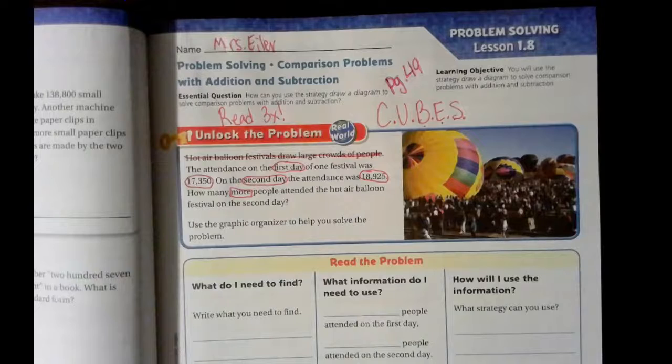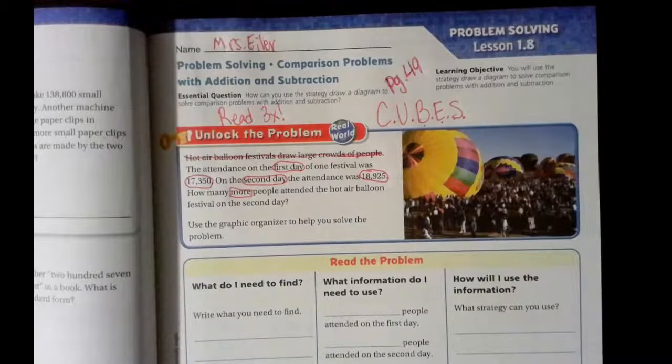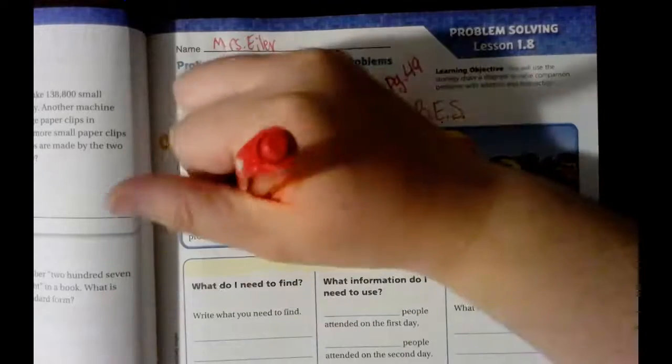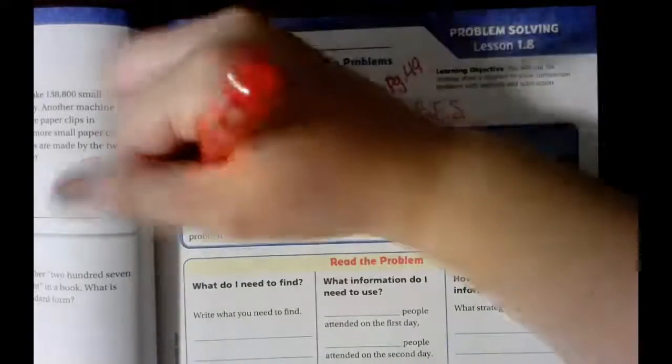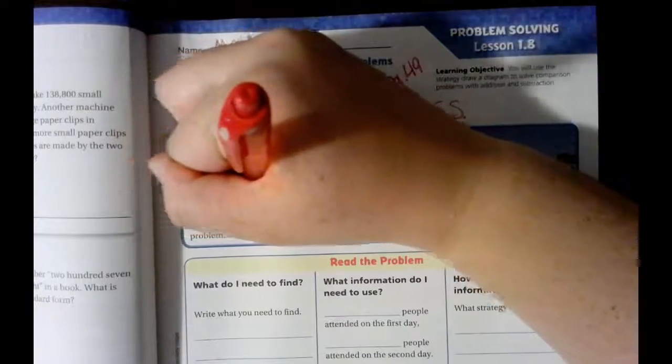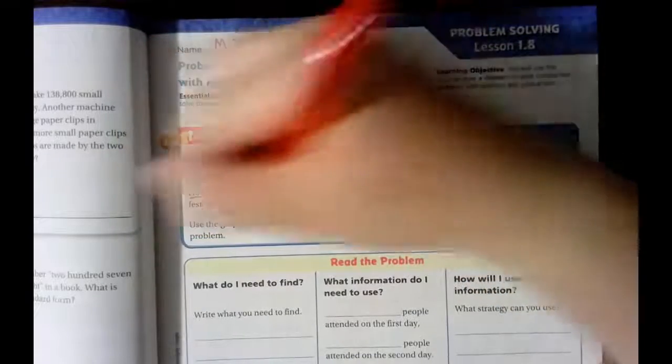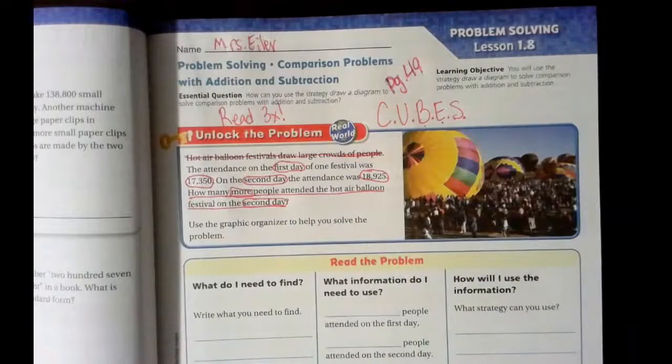Not how many, that's a question word, it's not a keyword. But how many more people attended the hot air balloon festival on the second day? I'm going to circle second day. And that last sentence I just read is our question, so we need to underline what it's asking us. Okay, I'm going to look at those keywords also. How many more people attended the hot air balloon festival on the second day?